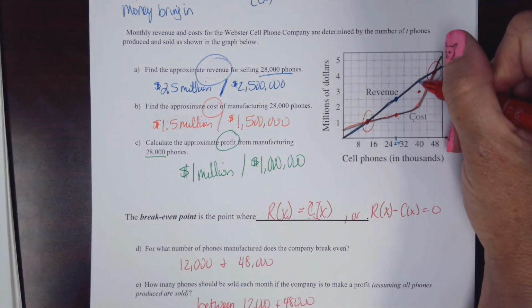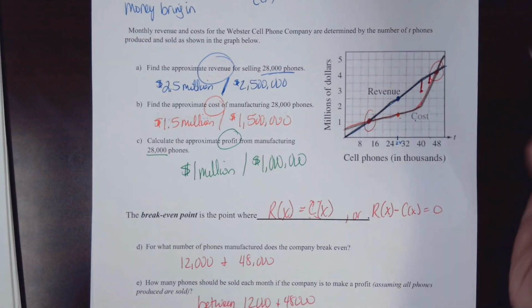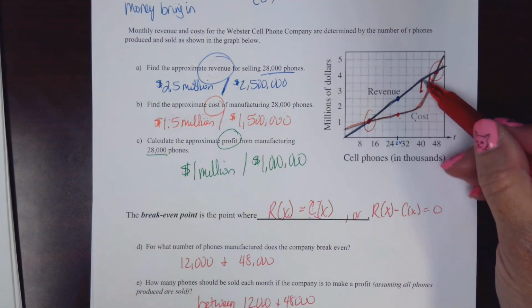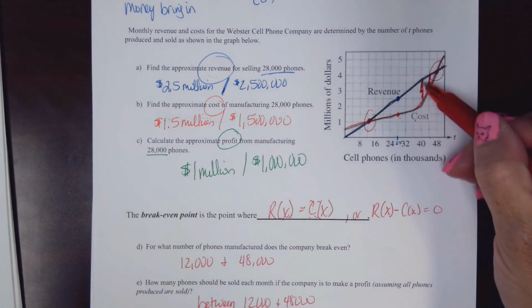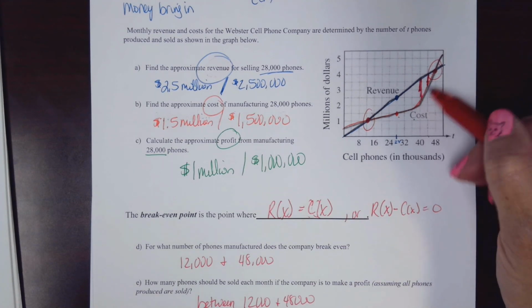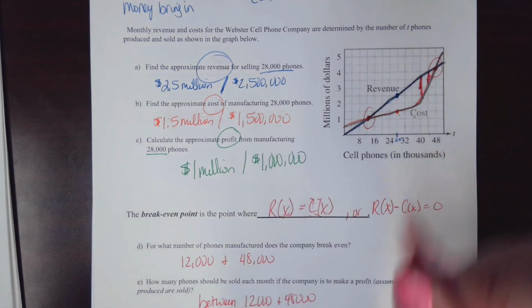Well, if I look at how far above revenue I am at each of those, I see that this distance from revenue to cost here, revenue is a lot higher than cost, a little bit higher than cost there. So I'm making more money here.